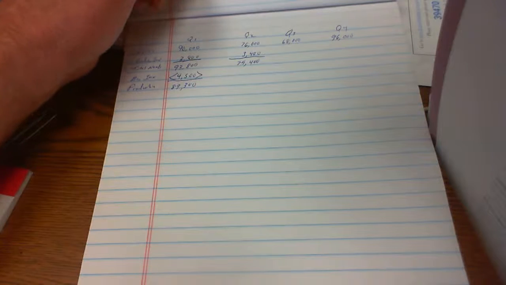Then in quarter two, we're just going to take our 76,000 projected sales, and we need 5% of that. So that will be 3,400. 5% of 68,000 is 3,400. Add those together, we get 79,400. Now, last quarter's ending inventory will be our beginning inventory.